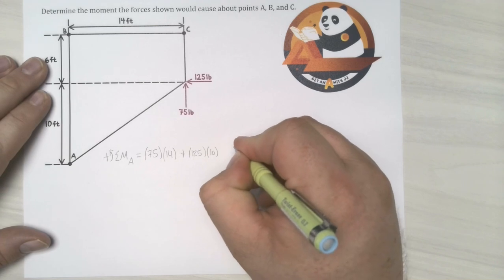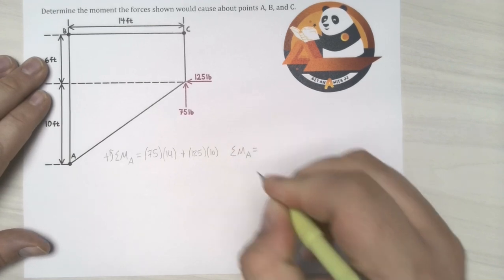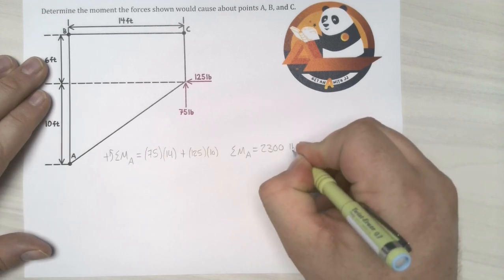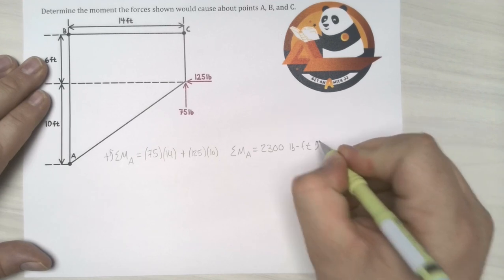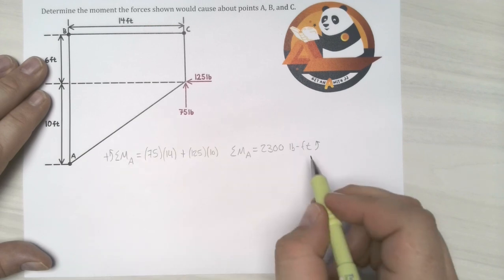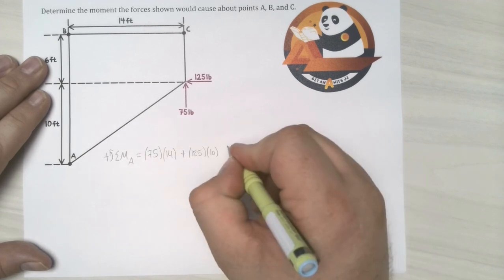Summing this all up, I'm going to get that my total moment about point A was equal to 2,300 pound-feet. And we get a positive number out from this equation. I assume positive means it's counterclockwise, so I'll add that in at the end, getting our positive answer with the correct rotation direction.